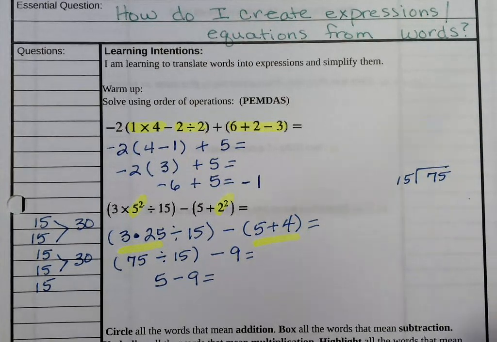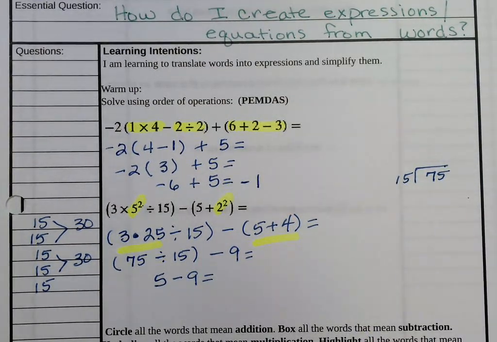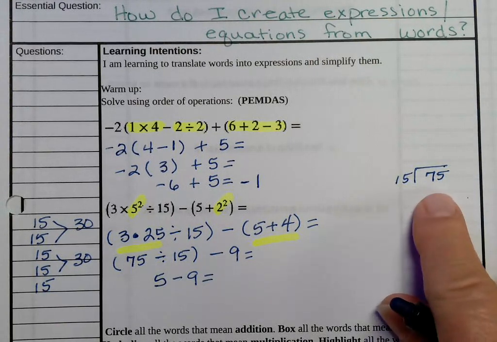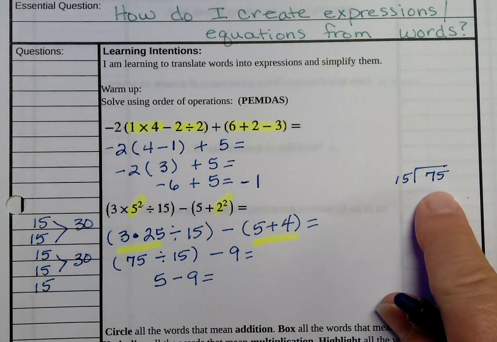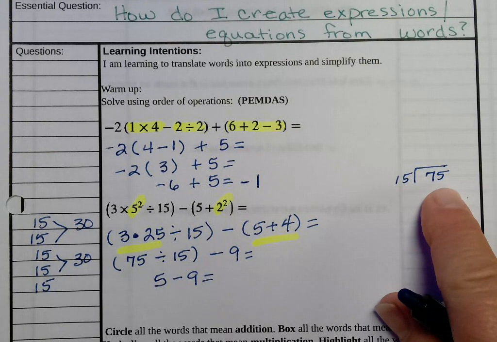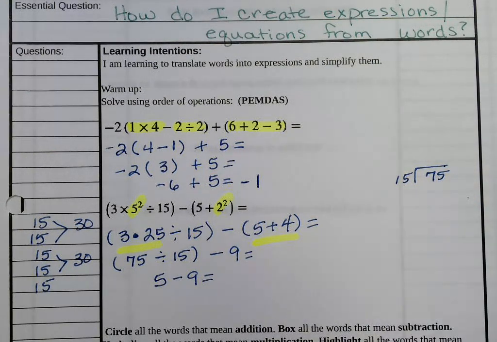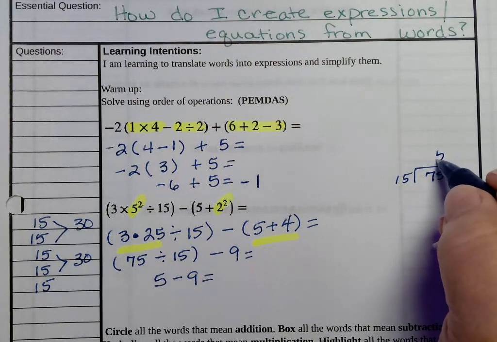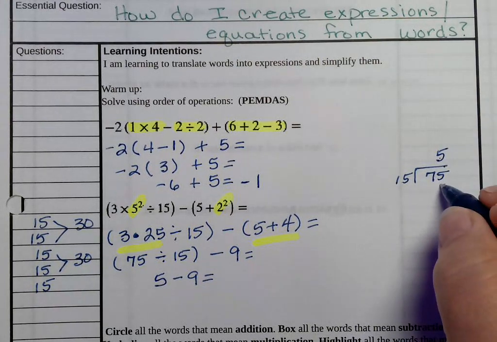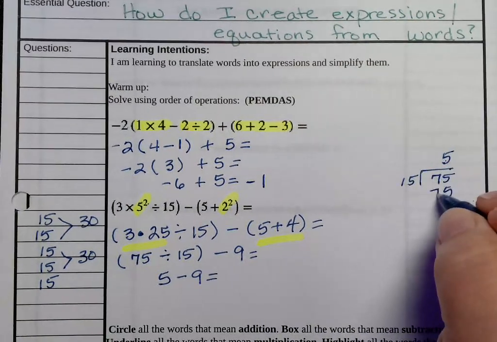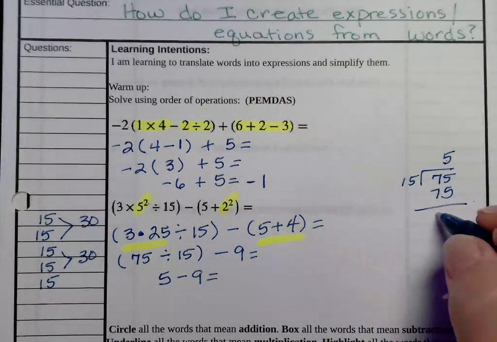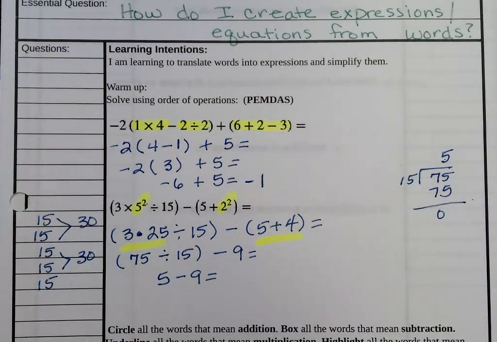We could have also done the same over here. If I would have put in 6, then I would have had 60 plus 30, and that would have been too much. So I would have had to drop back to 5, and the same thing would happen. 5 times 5 is 25, carry a 2, I've got 75, and I have 0 remainder. Either way works. The way you're going to do it is the way that works for you.